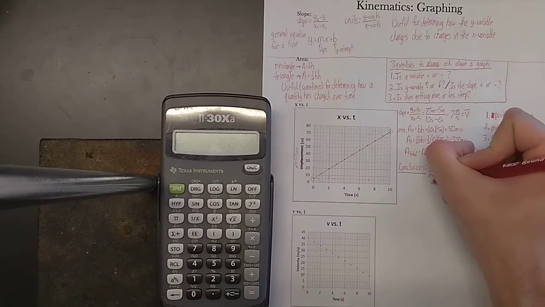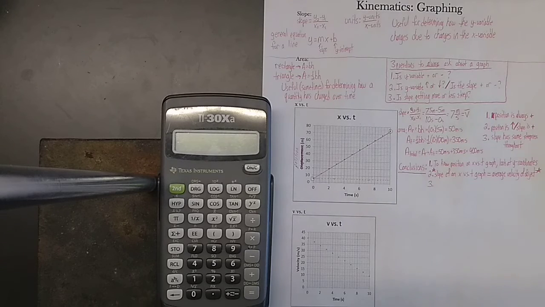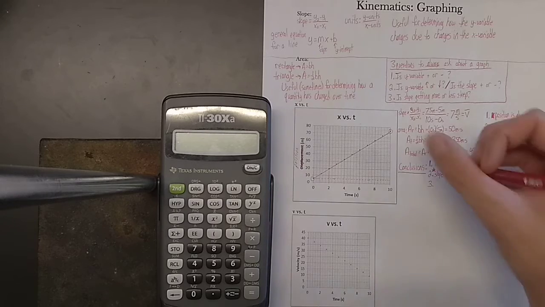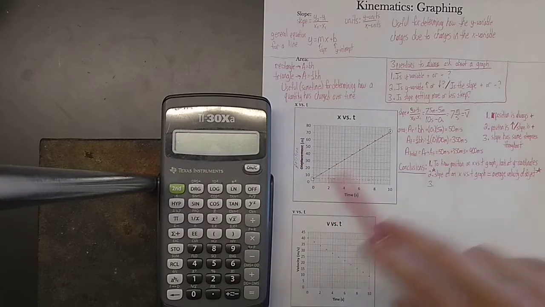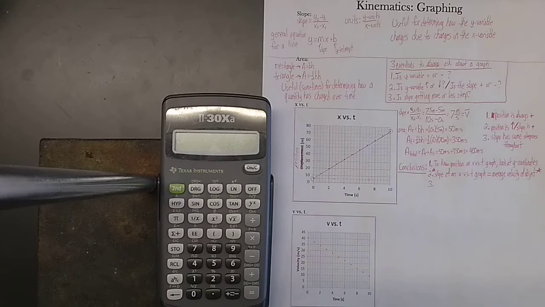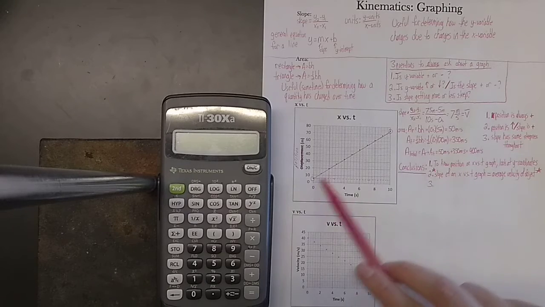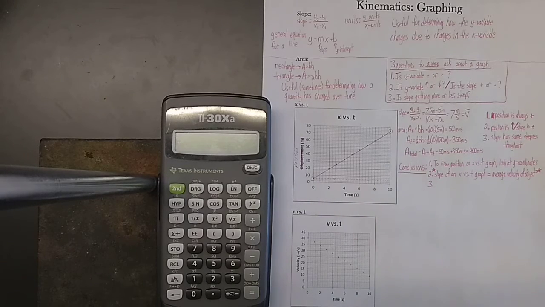There are two more conclusions that we can draw. We've talked about how to know position. We've talked about how to find average velocity: take the slope. We can also get a sense of what the acceleration is like. For this graph, we said that the slope had the same steepness throughout. Since the slope is the velocity, if the slope is the same throughout, then the velocity is the same throughout. That means the velocity doesn't change.